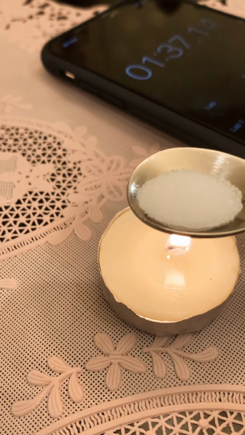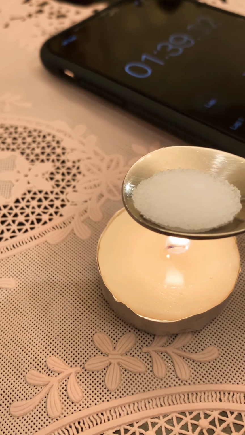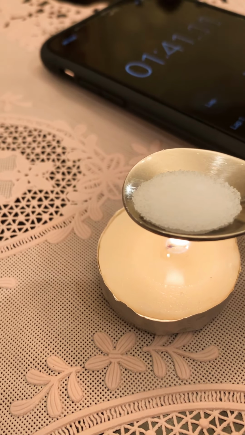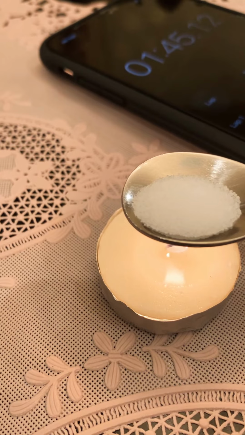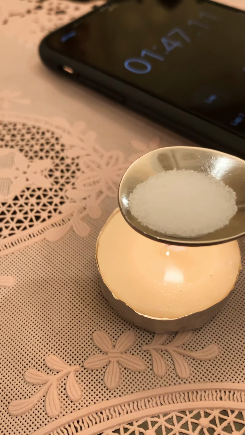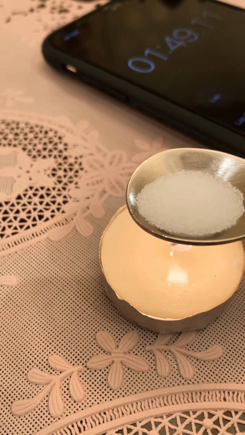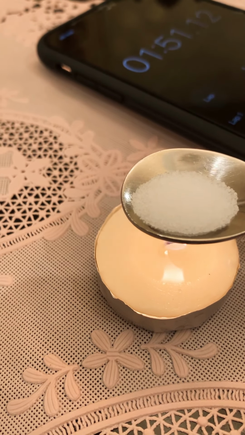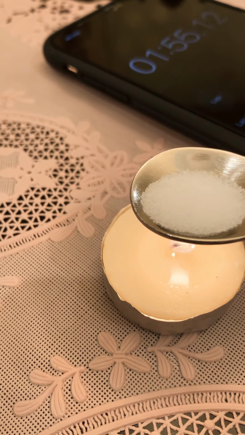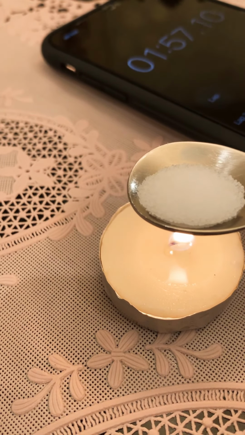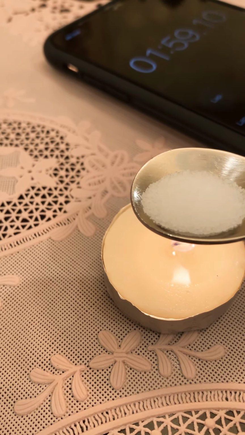Salt is an ionic compound, and it's going to require a lot of heat to melt, to break down those chemical bonds and convert it from solid to liquid. The heat here from the candle will not be enough.